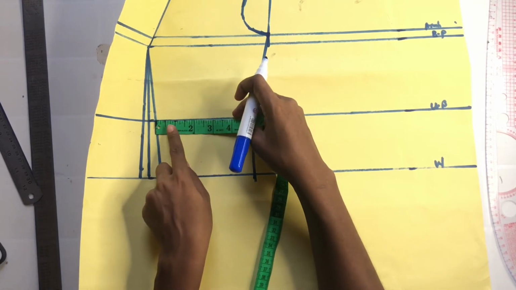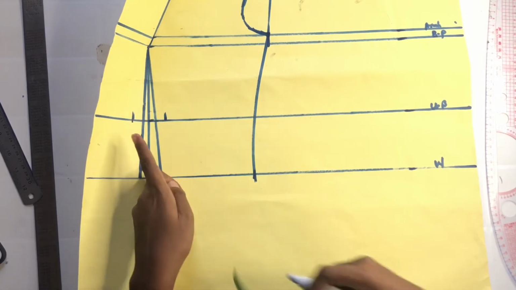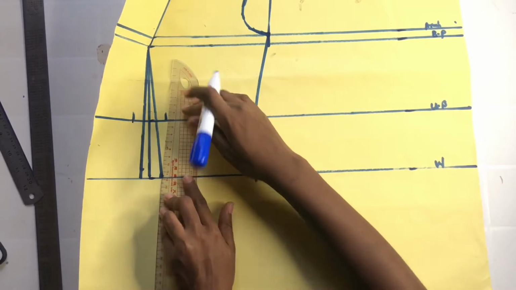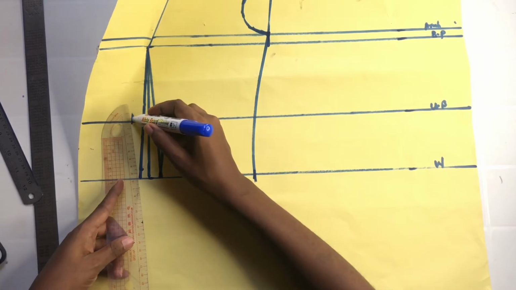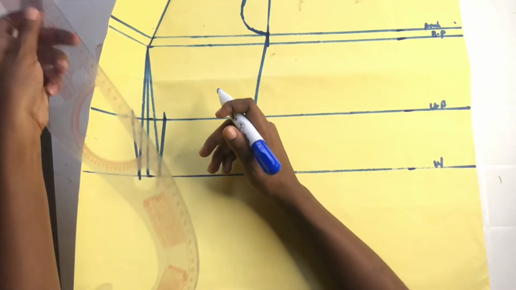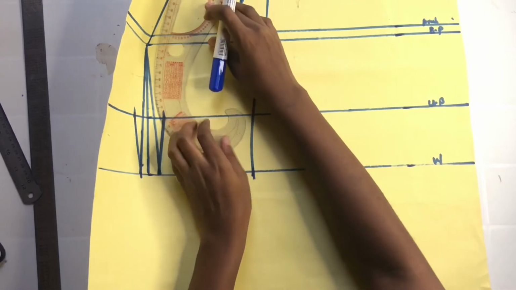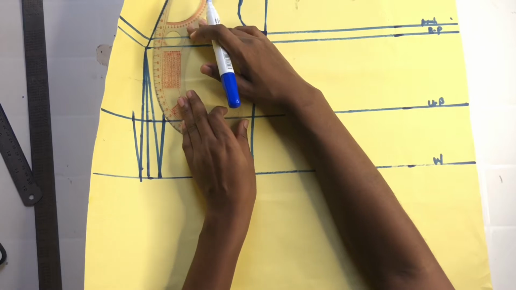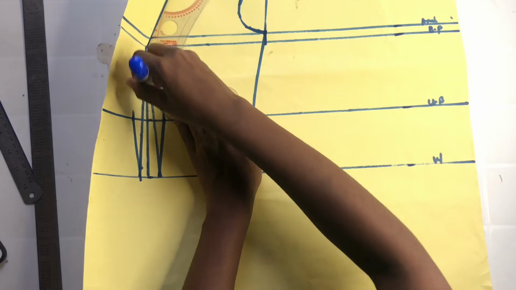So on my under bust, I'm going to mark 0.5 to the left, 0.5 to the right, and when I'm done doing that, I'm just going to use my curve ruler to connect it down like this, down like that, and then I'm going to open up my curve ruler because I want to bring out this nice breast cut shape there. So I'm just going to open it up like this and then connect it.